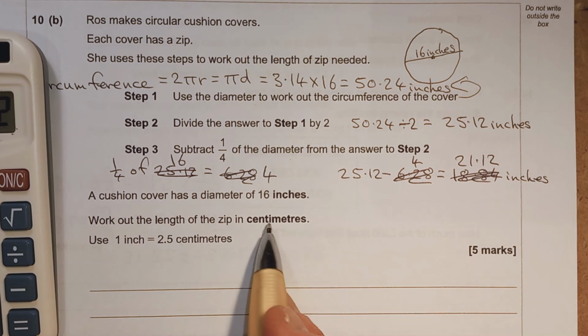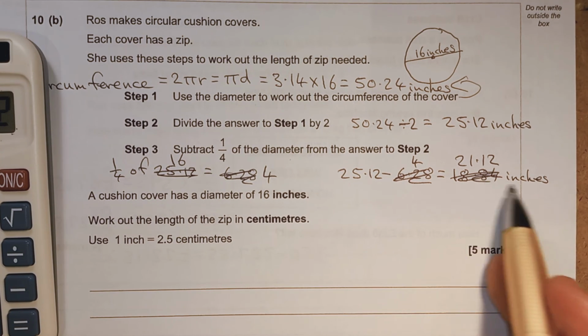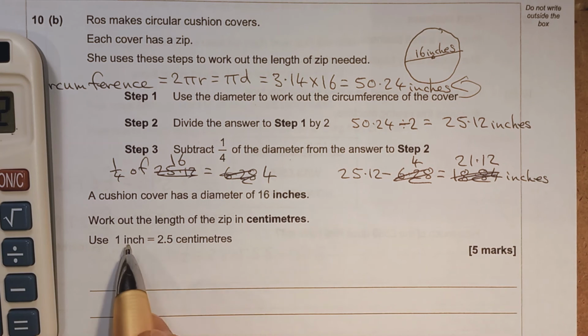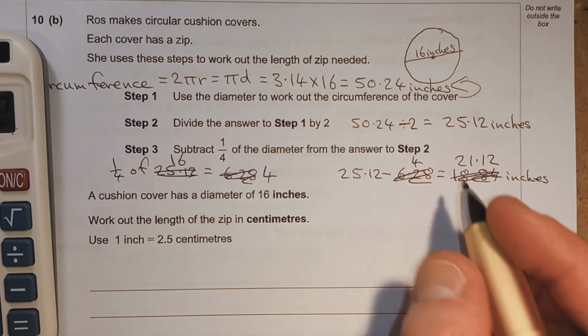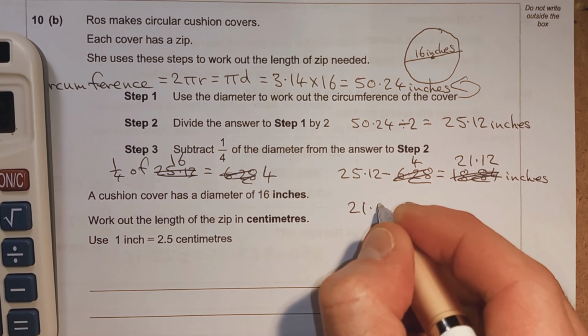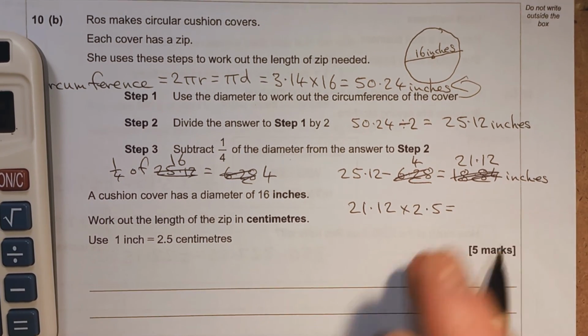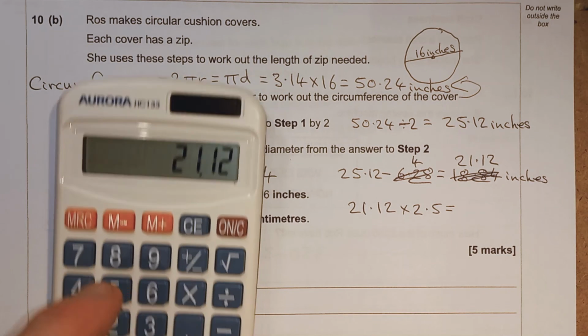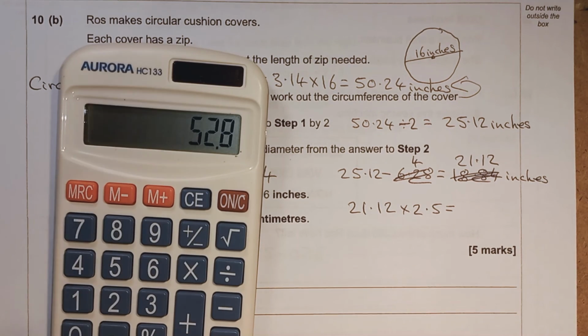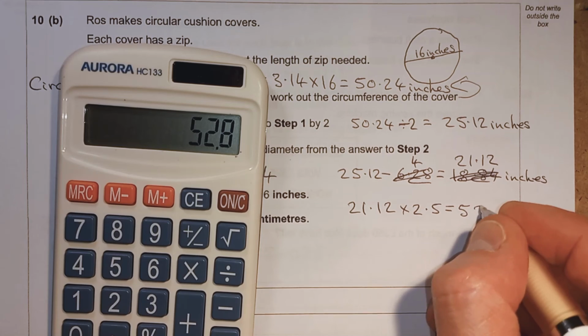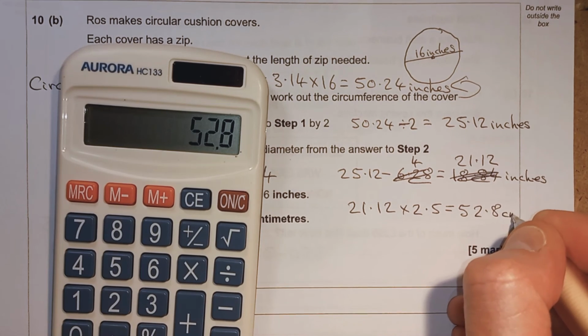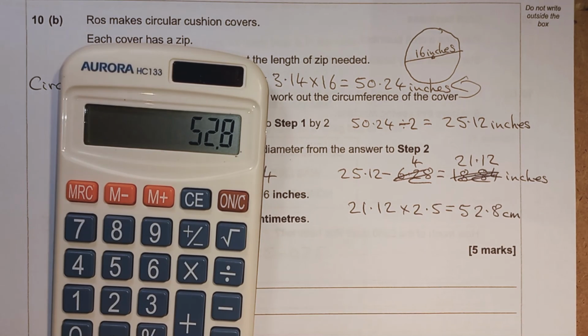We want the length of the zip in centimetres. Well, we've got the length of the zip in inches. If 1 inch is 2.5 centimetres, well then we need to multiply the 21.12 by 2.5. And we get 52.8, and that is now in centimetres.